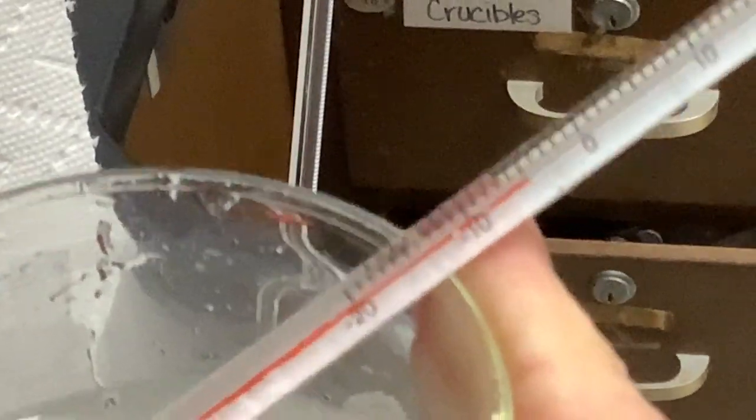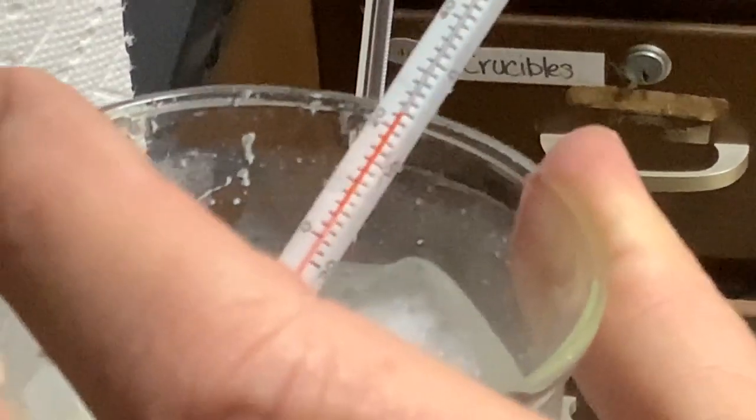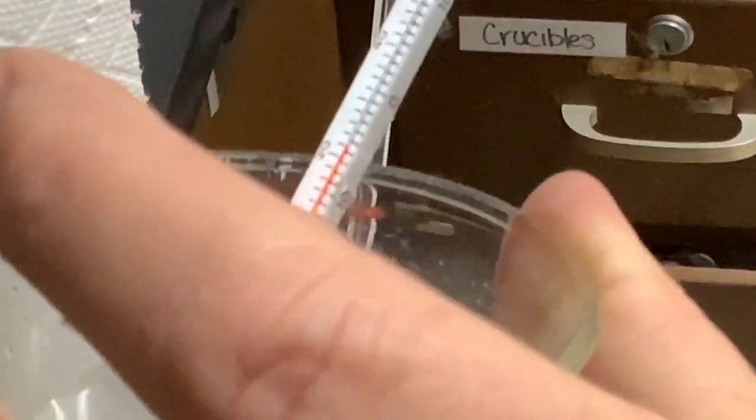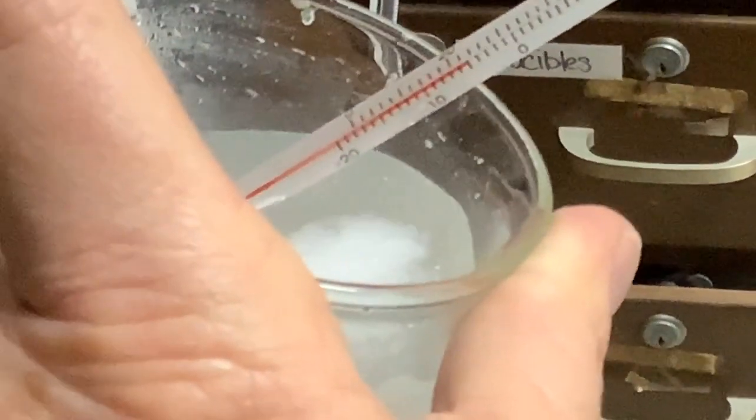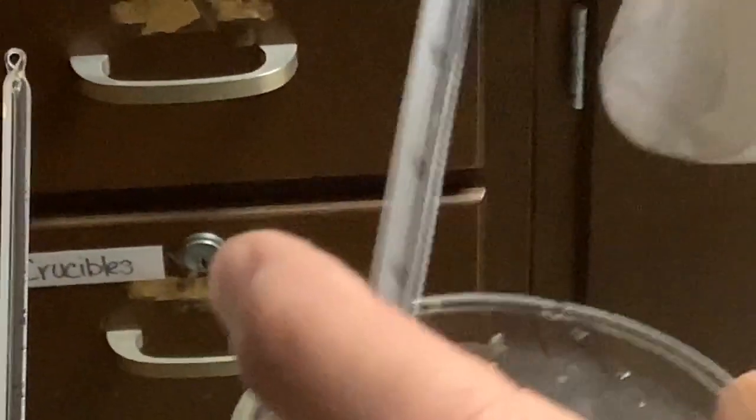And you can get temperatures even lower if you work your system right. I can't really get the thermometer into the camera angle without taking it out of the water, but you can see here's 0, and my temperature level is well below 0. In fact, right now it's about minus 6 degrees, so quite cold.